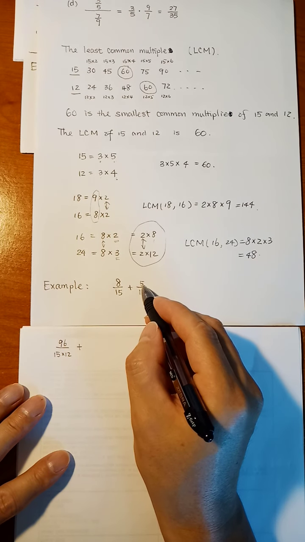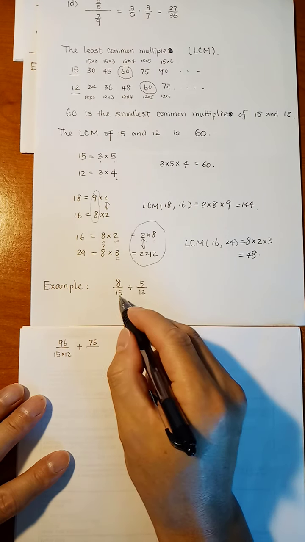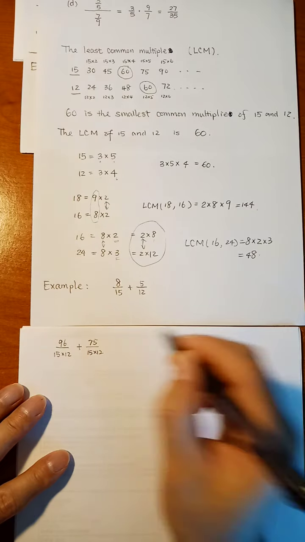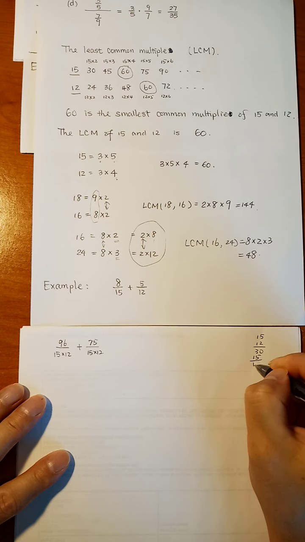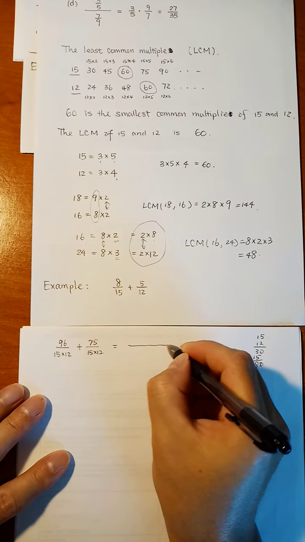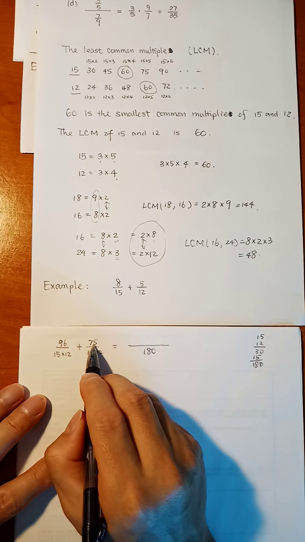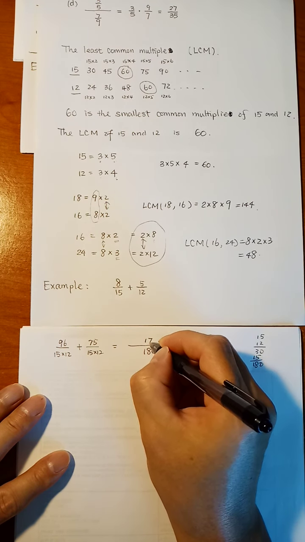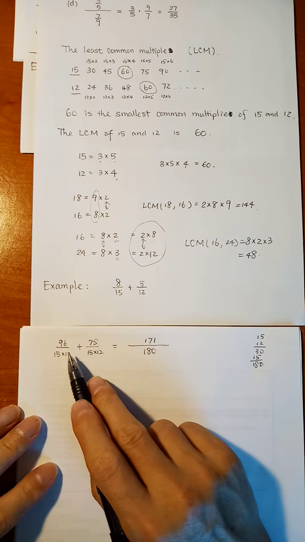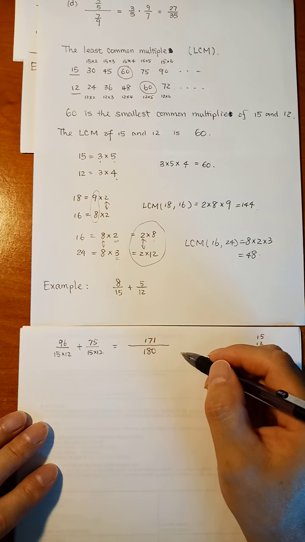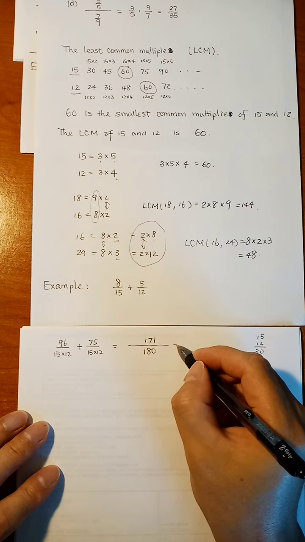And for the second one, I multiply 5 by 15, 75. I multiply 12 by 15. Well, let me compute what is 12 by 15. It's 180. Then here it is 96 plus 75, it's 171, right? Yes. And then you need to simplify it. This one is a multiple of 3. This is also a multiple of 3.